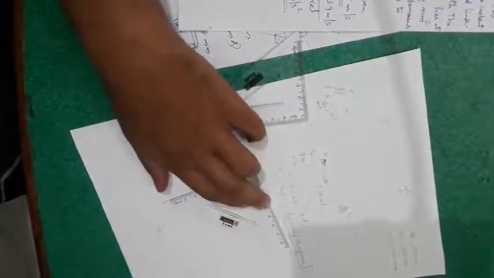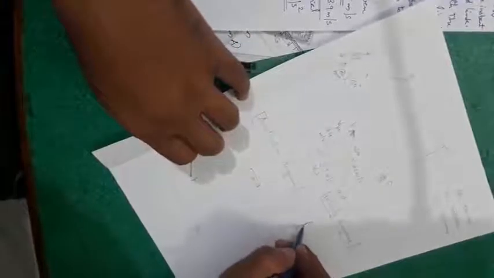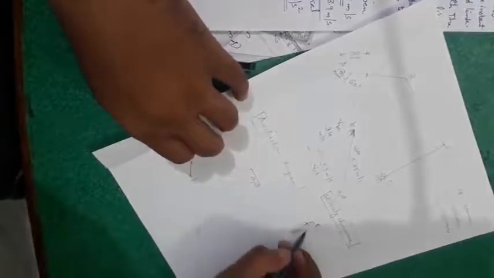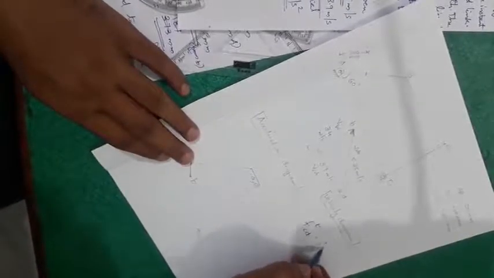The centripetal acceleration for the link CD is equal to 3.9 the whole square divided by 0.56. This 0.56 is the length of the link CD, and 3.9 is what we got from the velocity diagram.